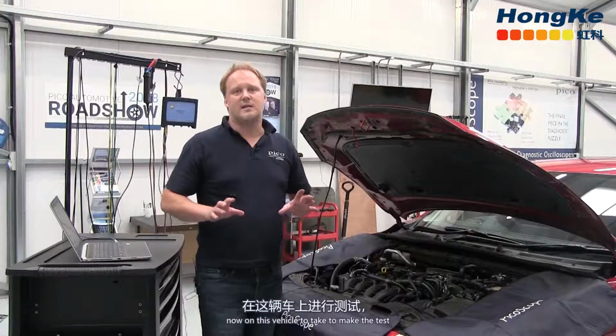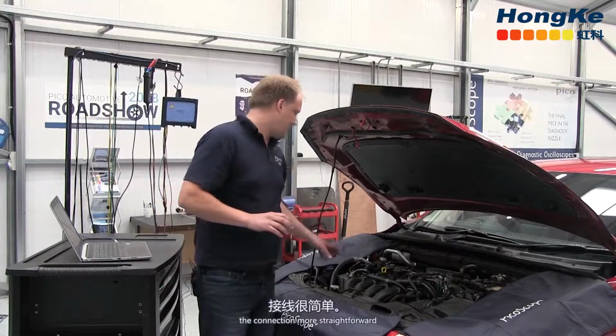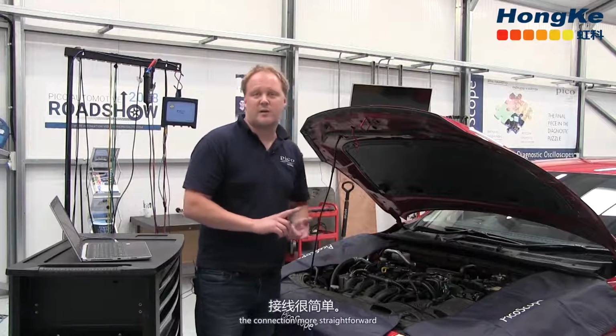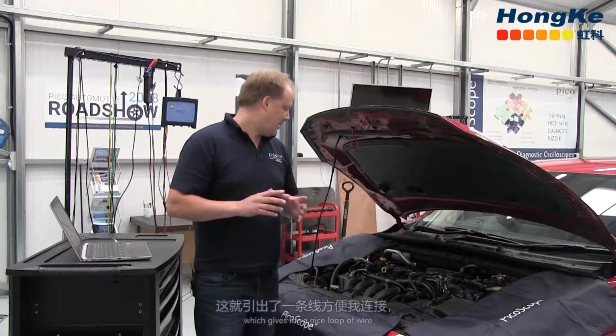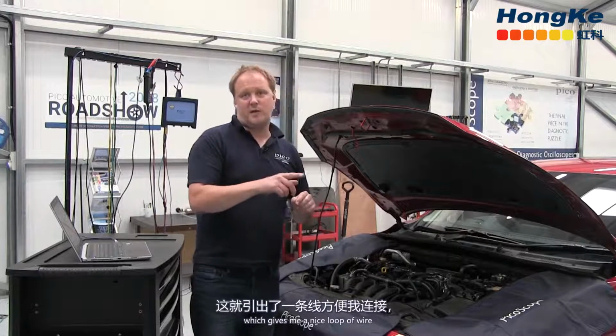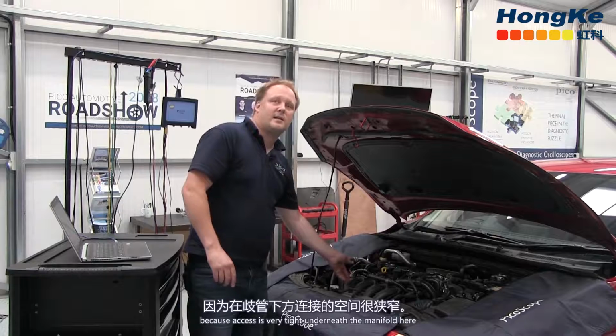On this vehicle, to make the connection more straightforward, I've used a breakout lead between the loom and the injector connectors, which gives me a nice loop of wire because access is very tight underneath the manifold here.